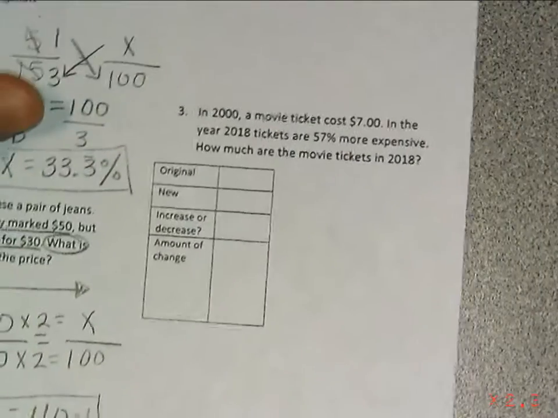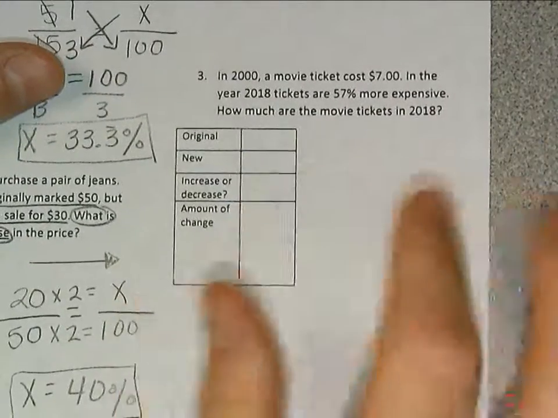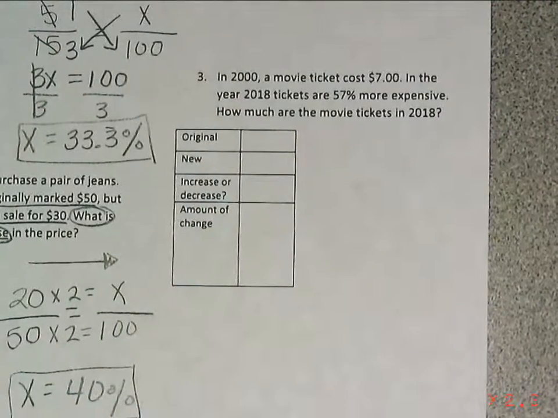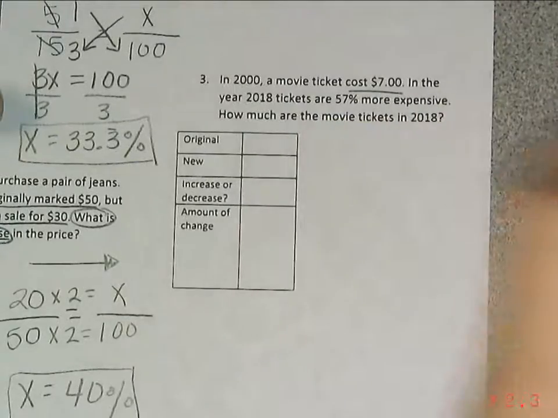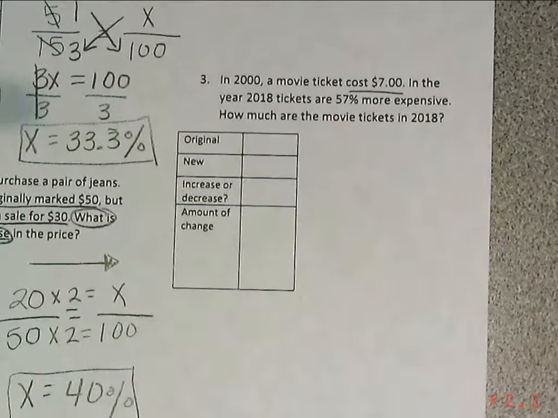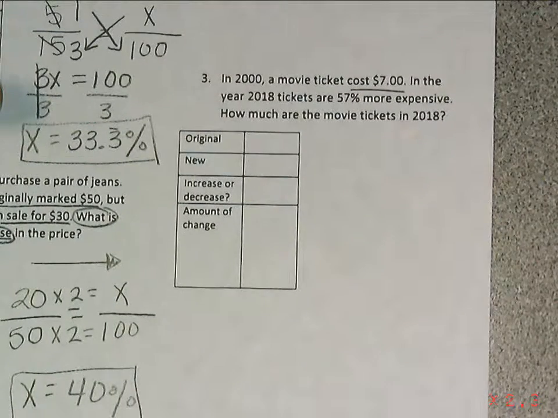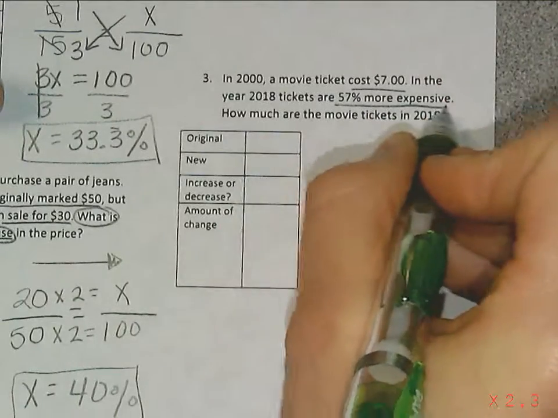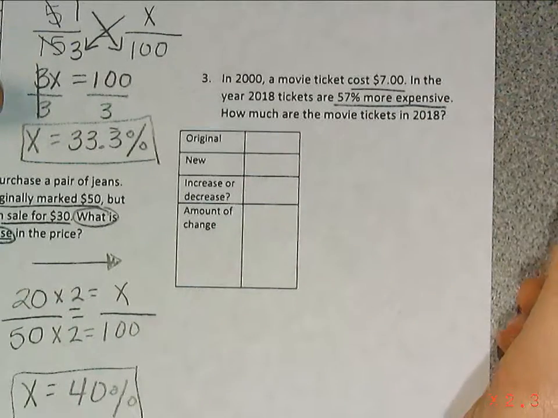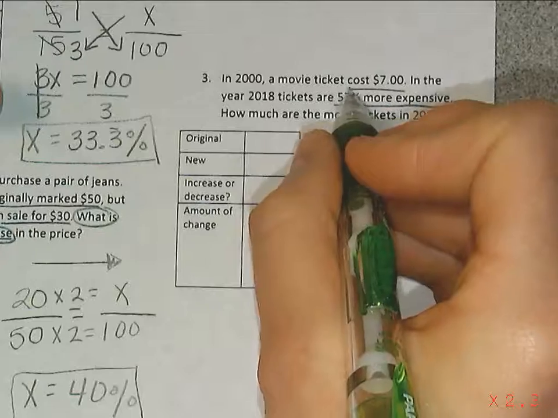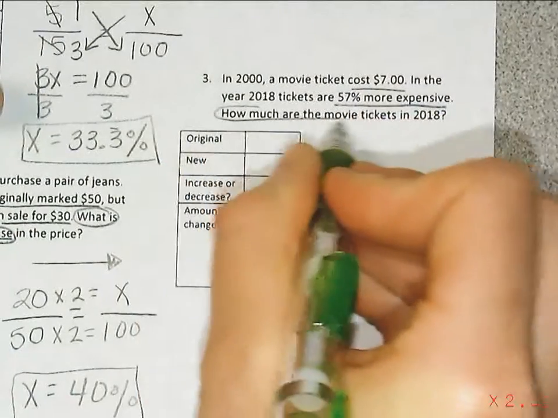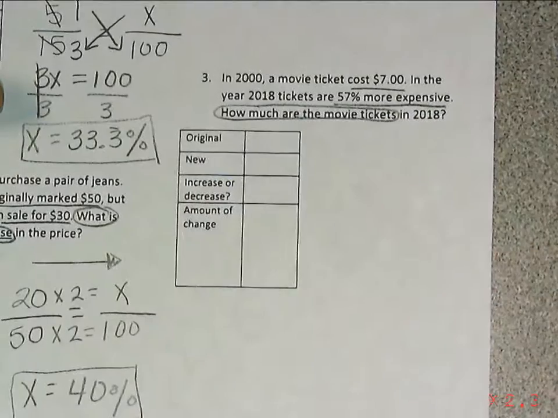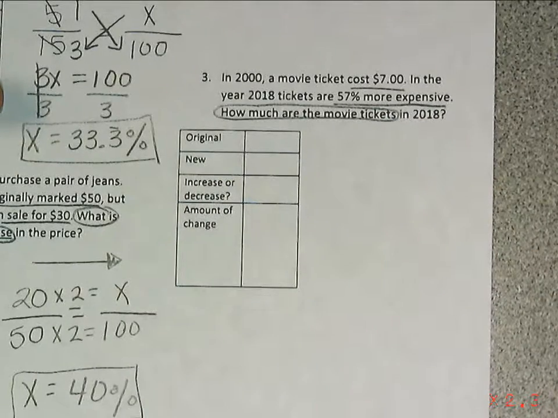So last one. Please pay attention to this one because this one's different. In 2000, a movie ticket cost $7. In the year 2018, tickets are 50% more expensive. So this one, they're giving me the percent increase. How much are the movie tickets in 2018? So I want to know how much my movie tickets are in 2018.